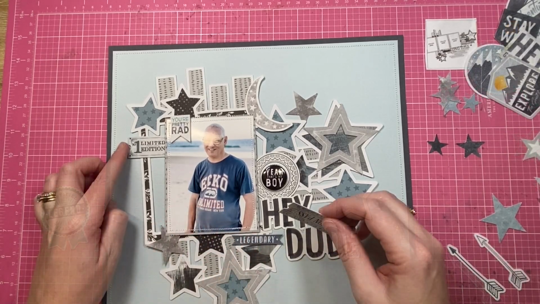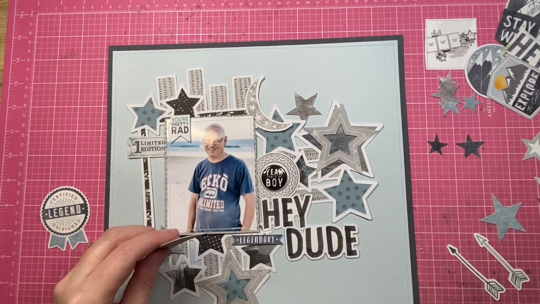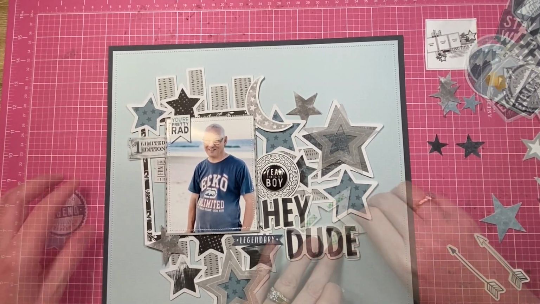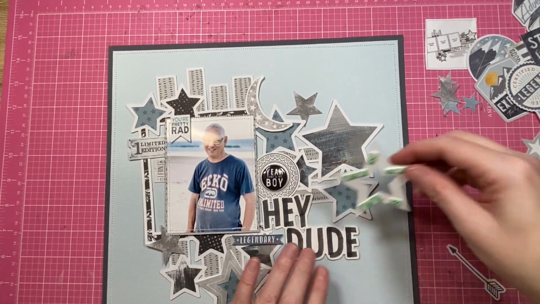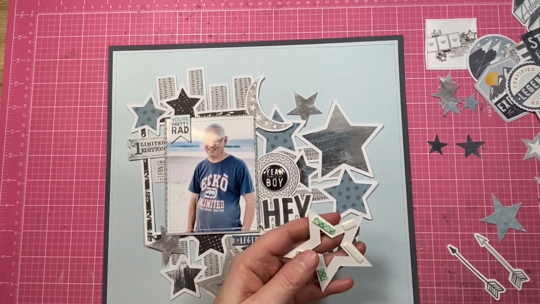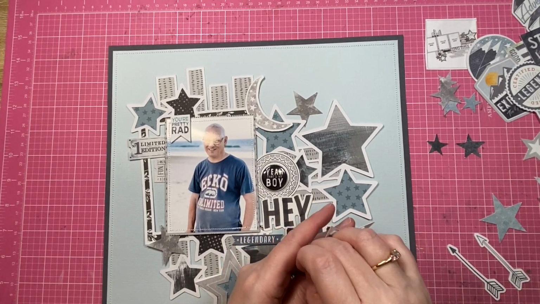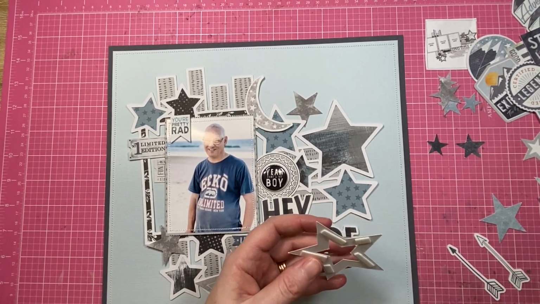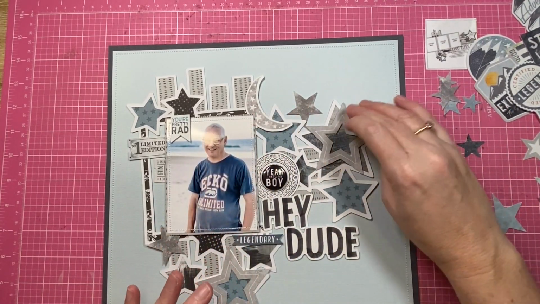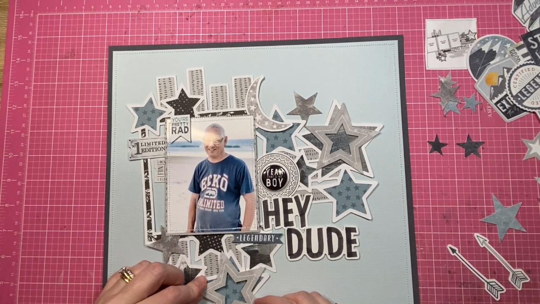So if you were to draw a line between the 3 embellishment clusters, the photo would be in the center of that triangle shape. You'll see here too that I did add in a moon from the die cut pack. I just felt that was a different icon, something that wasn't a star, that still fit with the theme of the page. Yeah, I know my photo's not at night, but it worked for me.